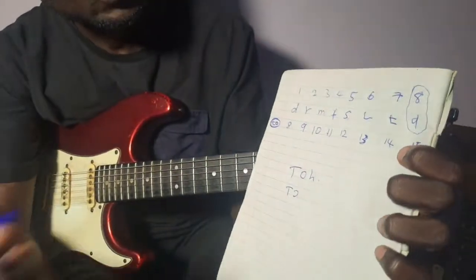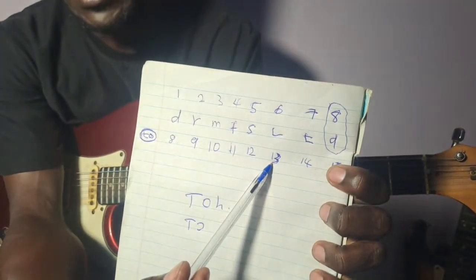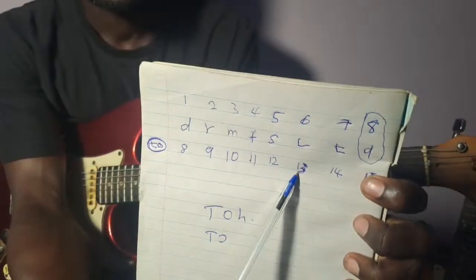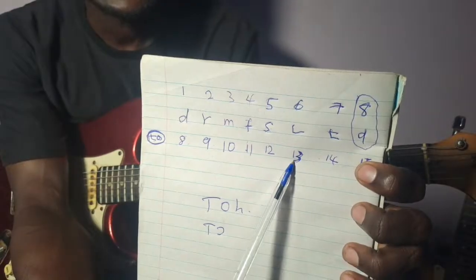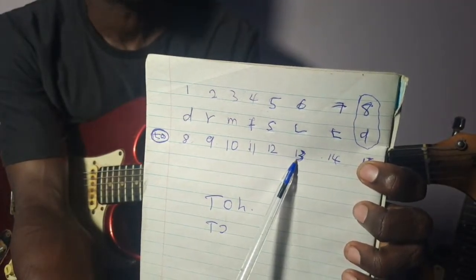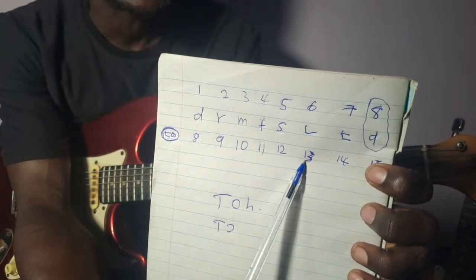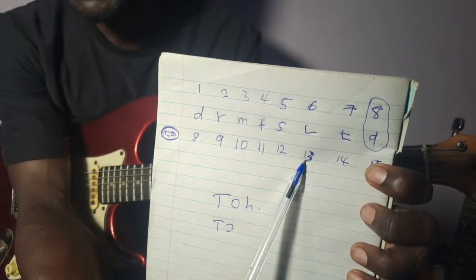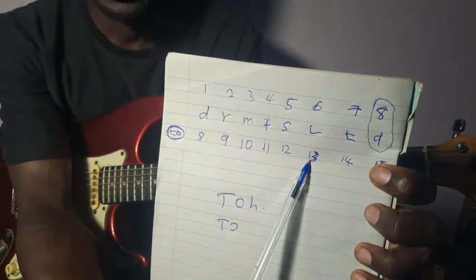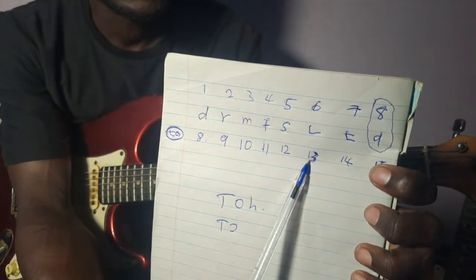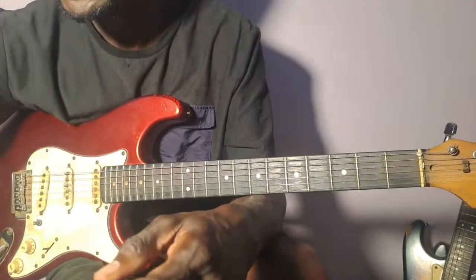Here, we have La. La is the same as 13th. It's the same as 6. So La is 13th, La is 6. What makes it 6 or 13th is that you have to add the La to the chord, making it 13th or 6. If you do not add the La, it means it's a C chord. If we add La, it has become 13th. So let's do it on the guitar board.